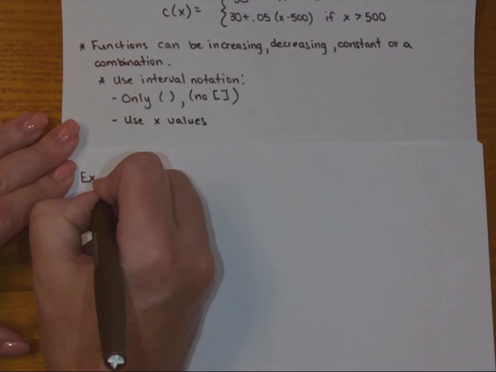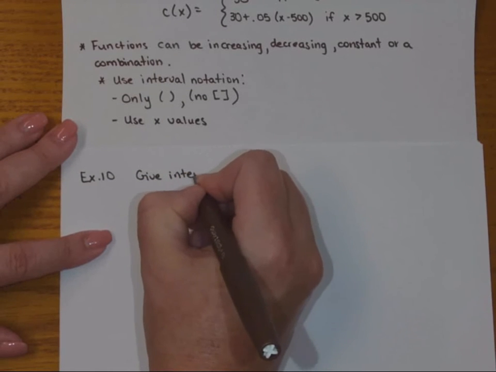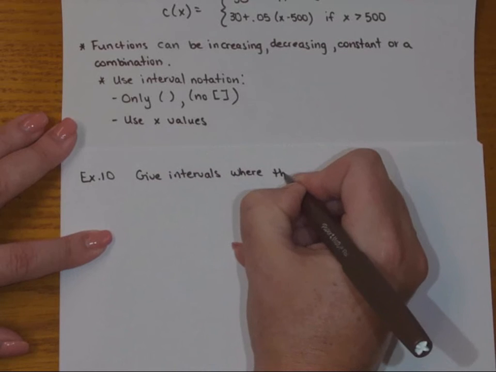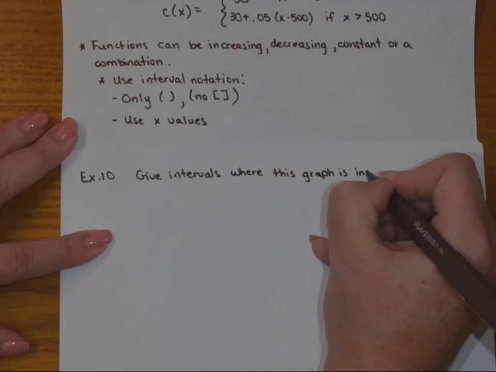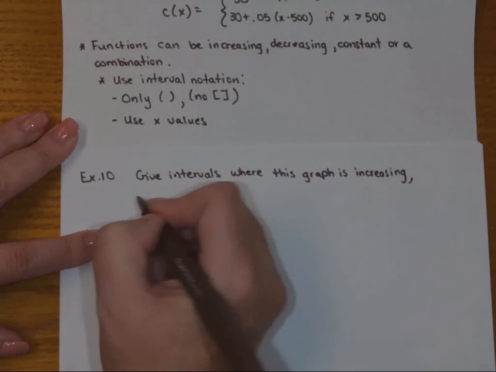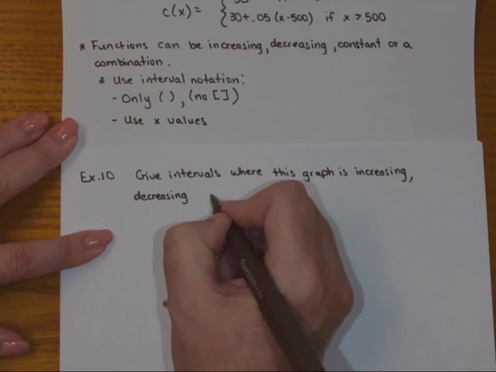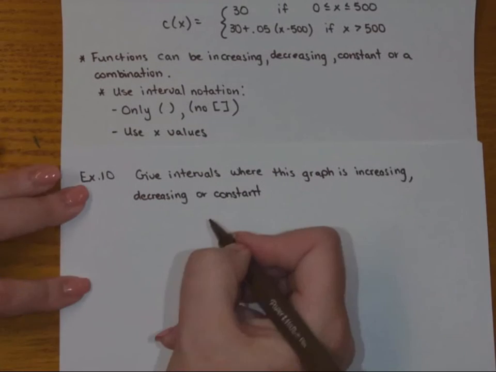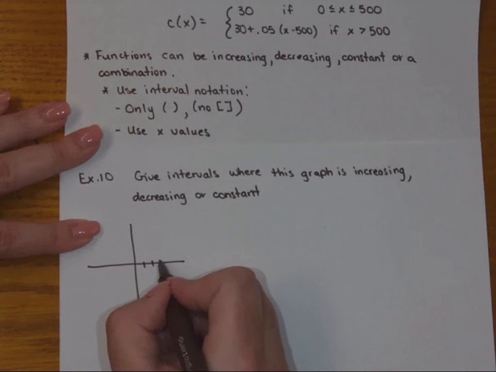Okay, so let's do one example. You're going to need to graph this with me, but I want you to give the intervals where this graph is increasing, where it's decreasing, and where it's constant. So let's sketch a graph. Let's go out 5 in every direction.